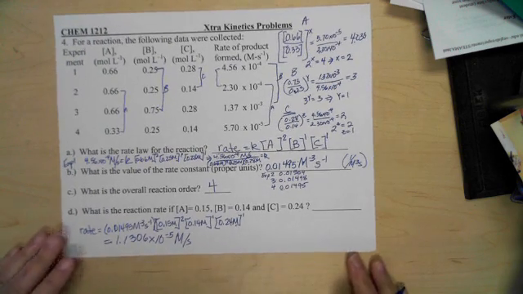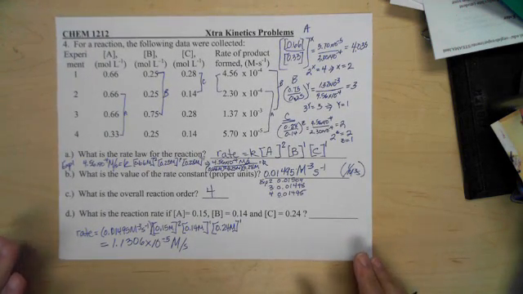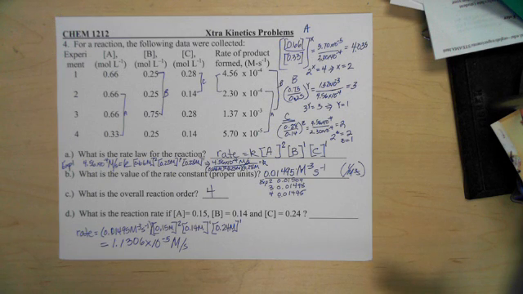Okay? So we have just worked problem number 4 on the extra kinetics problem.